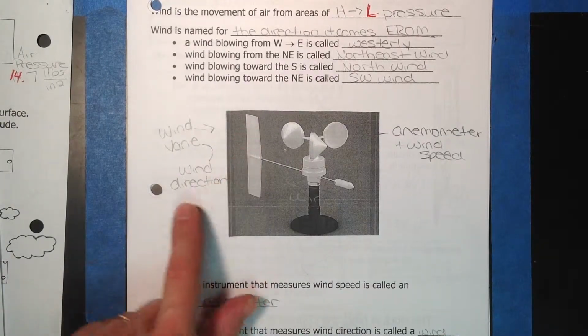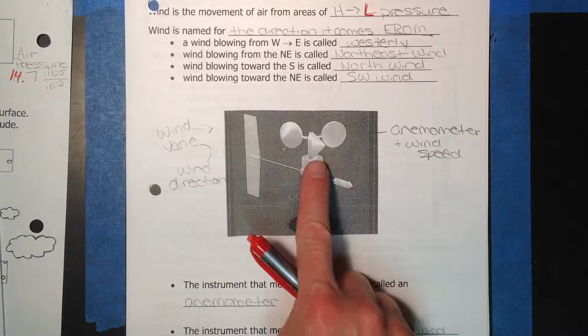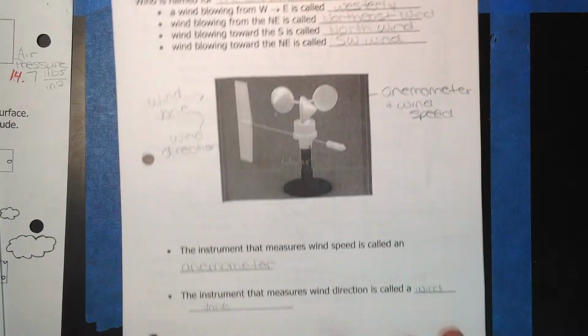This is called a wind vane. It tells wind direction. The spinning cups, it's called an anemometer. It measures wind speed.